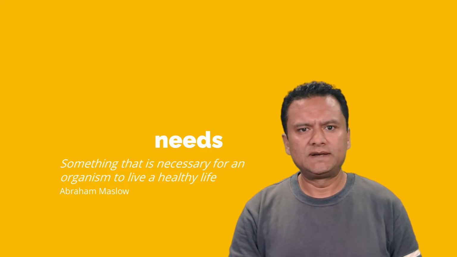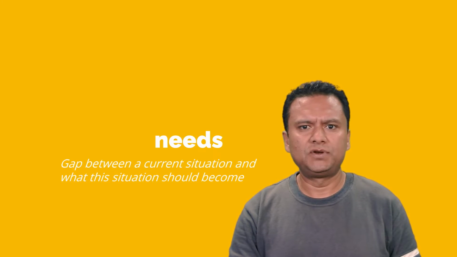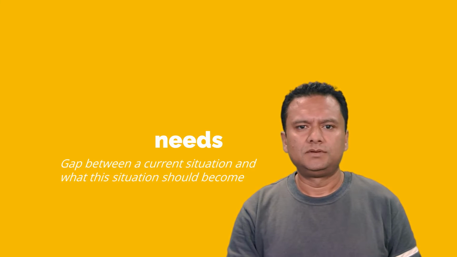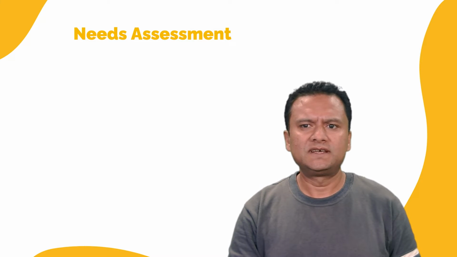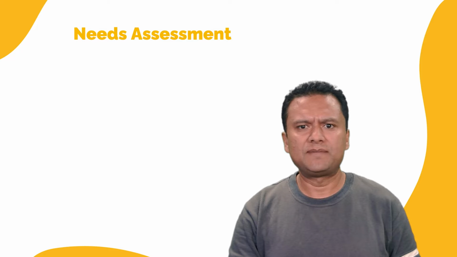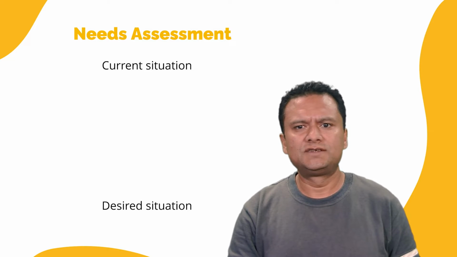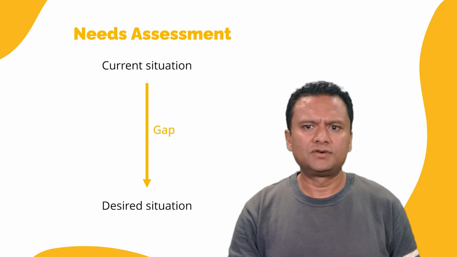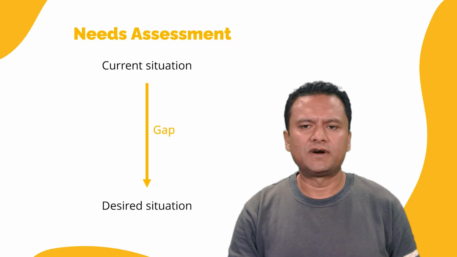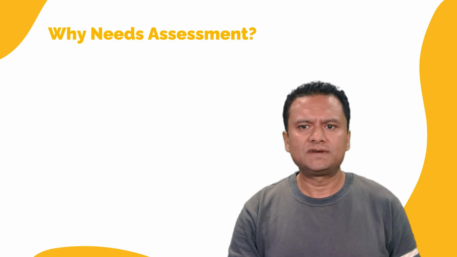Another way to explain a need is to define it as the gap between a current situation and what the situation should become. You can discover the need of a person, a group, or even a whole community by conducting a need assessment. A need assessment is an appraisal method to identify gaps between current situation and desired situation. By identifying the mismatch between the two situations, the need to fill the gap, the correction or change of the situation can be identified.